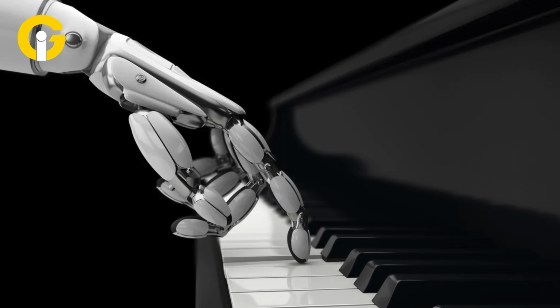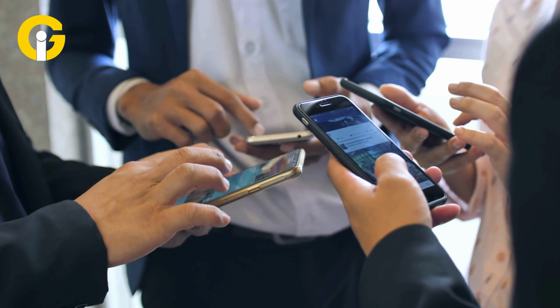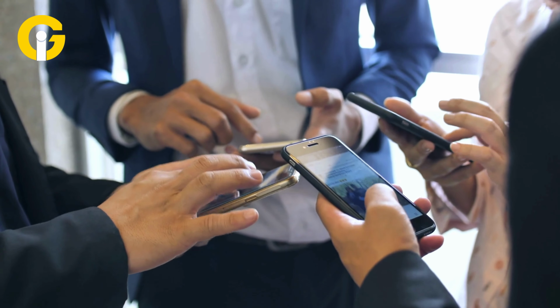These AI apps cater to both beginners and professionals, meeting users' expectations. Here are a few AI music generators that you shouldn't miss.